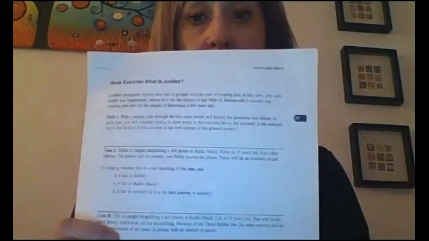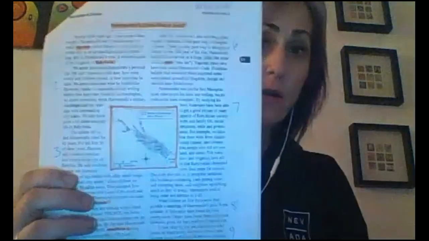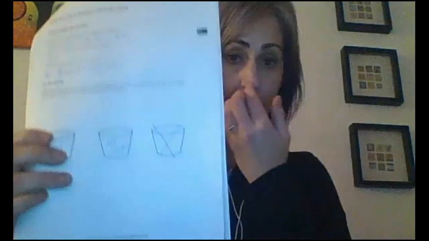Okay, so the packet you need to have is the packet we've been working on for the last couple of days, which is the What is Justice? On Tuesday, I believe, we worked on the background essay. On Wednesday, we worked on the pre-bucketing. And then we worked on documents A, B, and C. So today we are going to work on documents D and E. So let me share my screen.